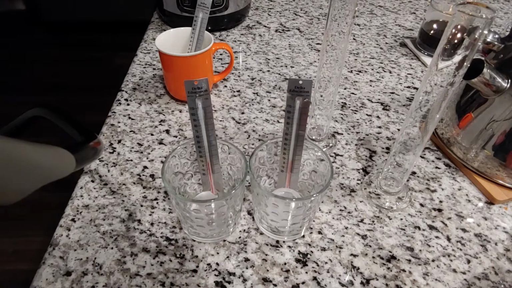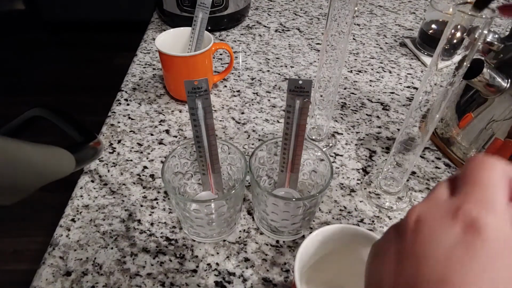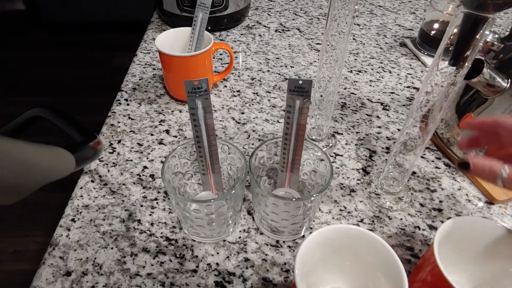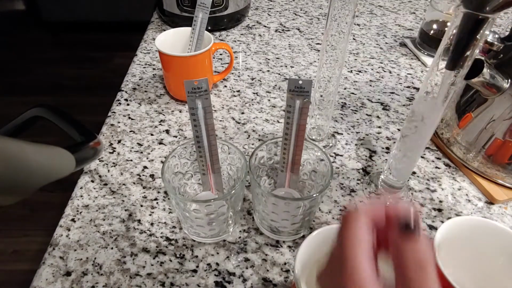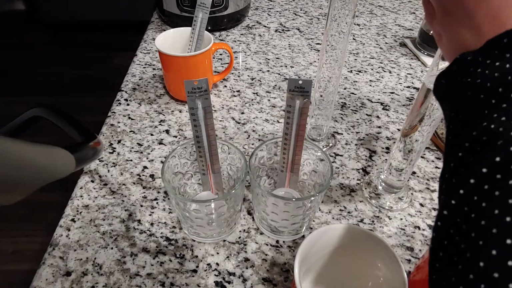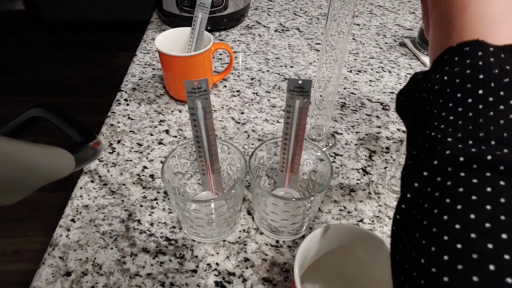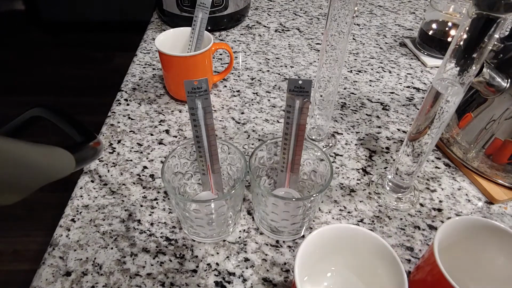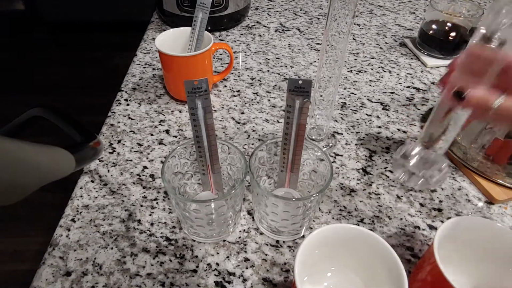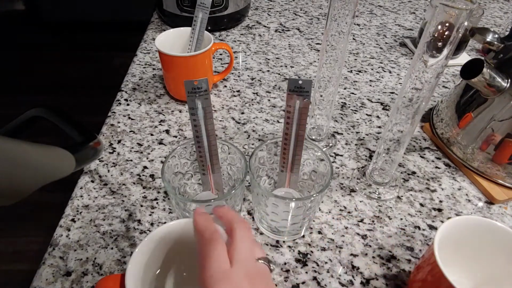Okay, so let me measure them. And again, I'll put them in the cups so then I can pour them in at the same time. So this one, we'll do the 200 first. Okay, so I got 100. Now we need 100 more. A little bit more. There we go. So we have 200 milligrams of room temperature water ready to go for beaker A.